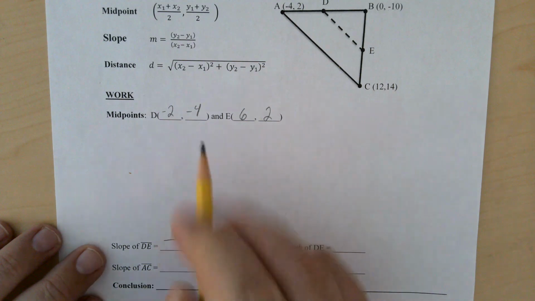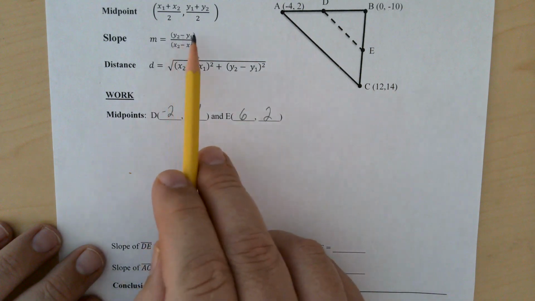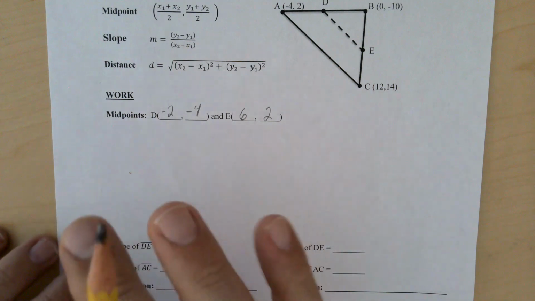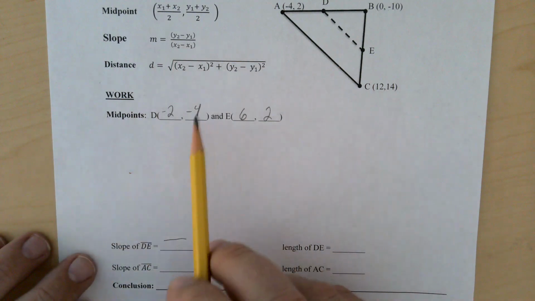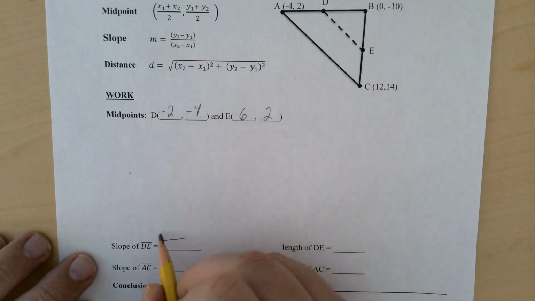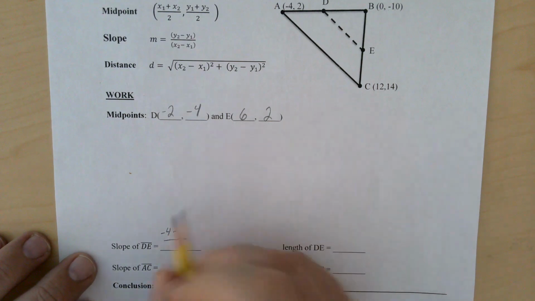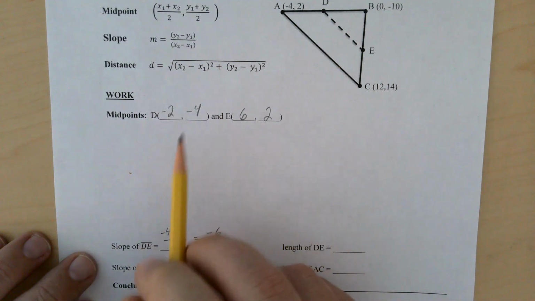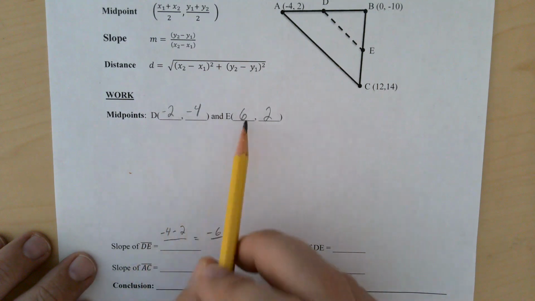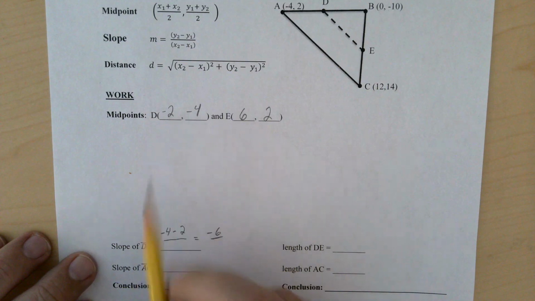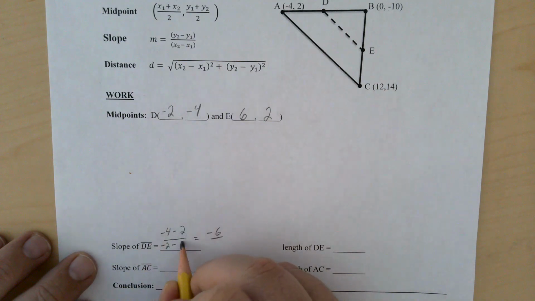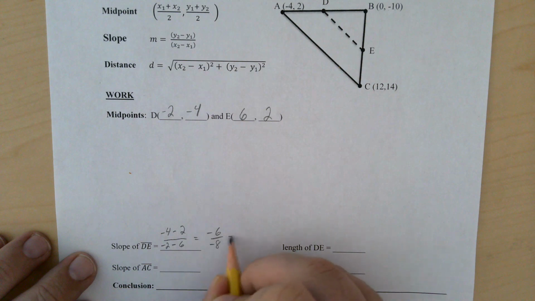So simple formula, we put our y's up top, and then the corresponding x's we subtract underneath. I'll start with -4, and I'm going to subtract 2. That's going to give me -6. And then on the bottom, I put my corresponding x values. I must start with -2, and I must say -2 minus 6, which will be -8.